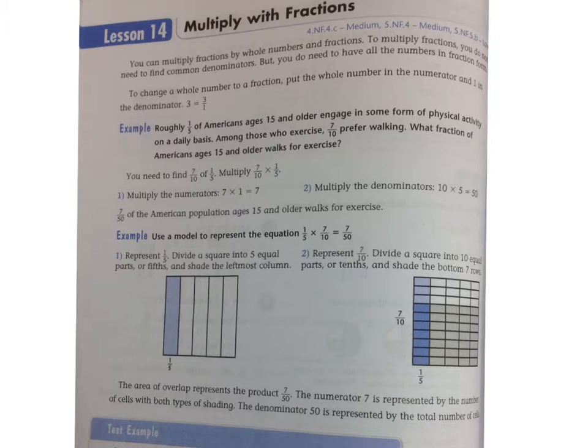You can multiply fractions by whole numbers and fractions. To multiply fractions, you do not need to find the common denominator, but you do need to have all the numbers in fraction form. To change a whole number to a fraction, we put the whole number in the numerator and 1 in the denominator. So if you have a 3, it's going to equal 3 over 1. Example.